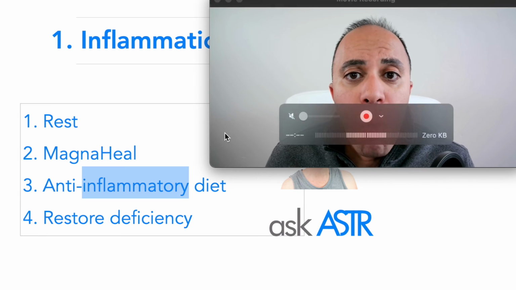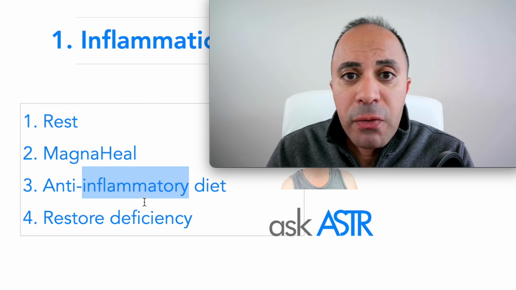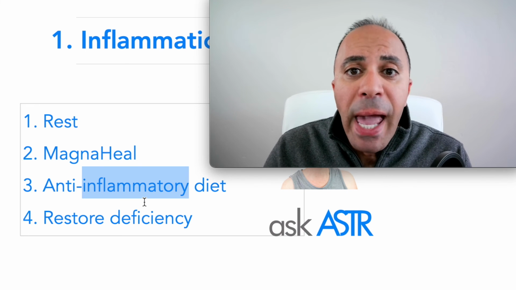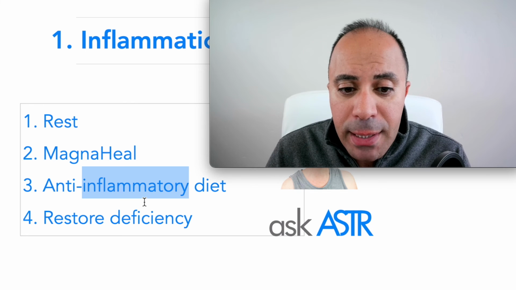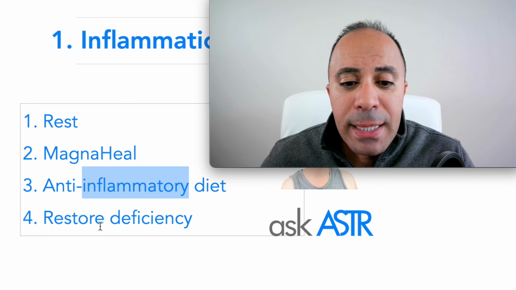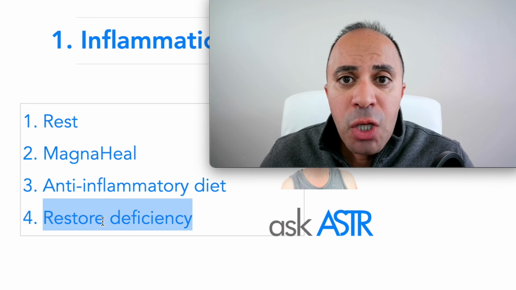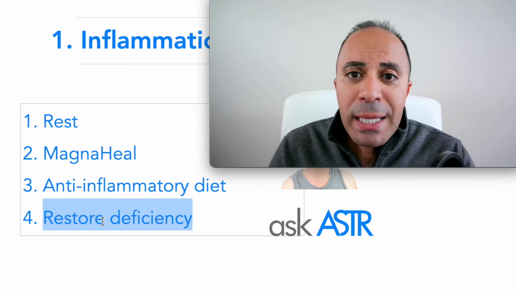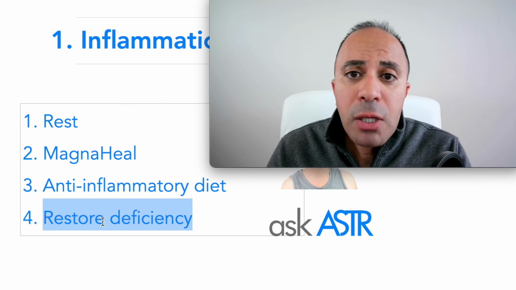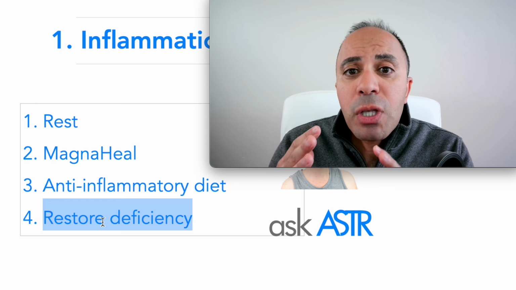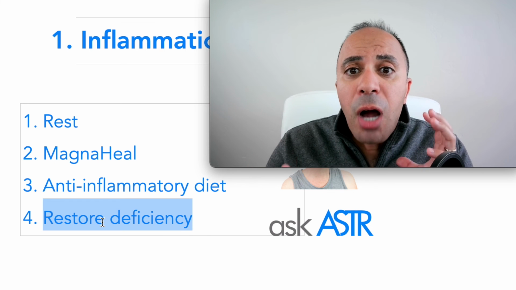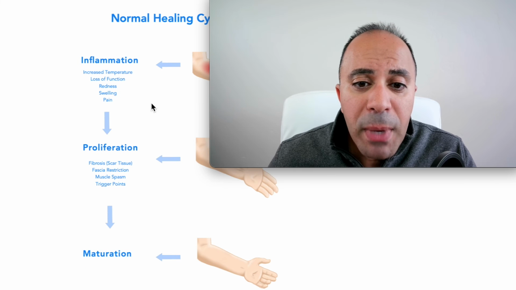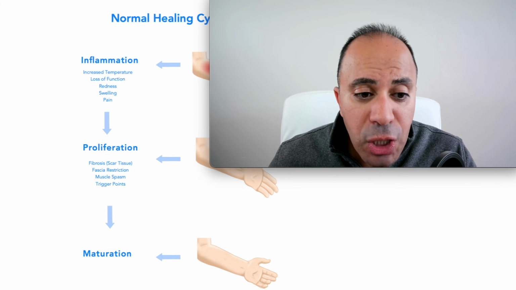I like to put all my patients on an anti-inflammatory diet, because there's a lot of food that could cause internal inflammation and slow down the healing process. The other thing is, with severe inflammation, you might have vitamin and mineral deficiencies. You need magnesium, you need C, you need collagen, you need water, you need a lot of B's, you need a lot of ingredients in the body, so the body can transition from inflammation to proliferation and maturation.